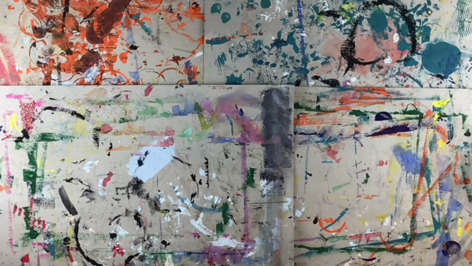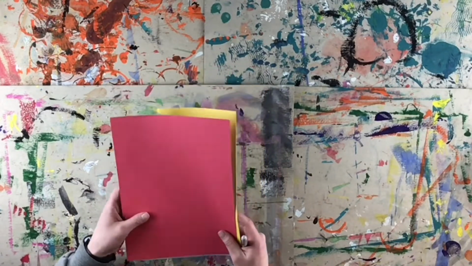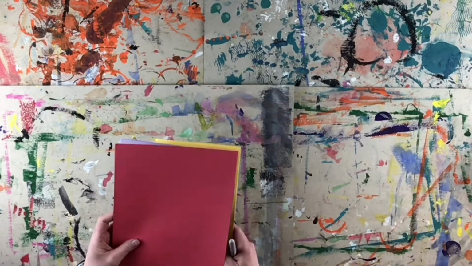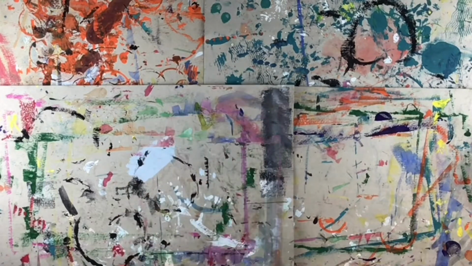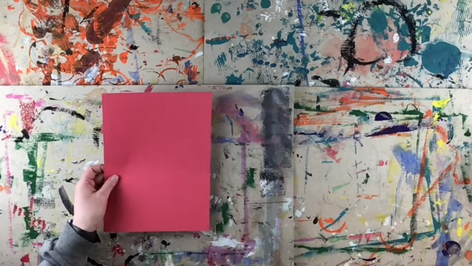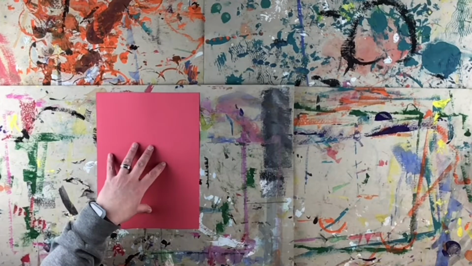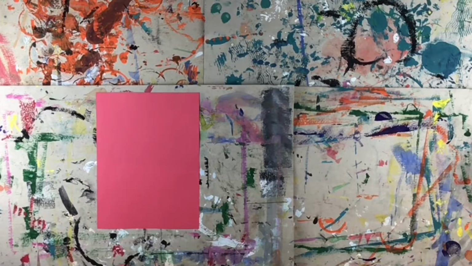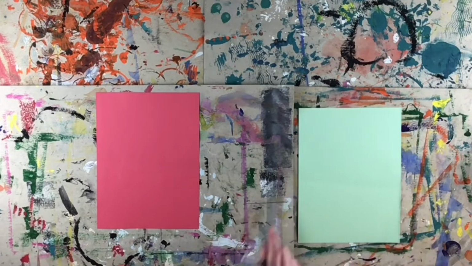So step number one is very simple. You're gonna go to the supply cabinet area, and there's going to be a stack of colored paper. And you're gonna look through it, and you are going to select one color, and as long as it's in the stack, you can use it. So I picked red, and my daughter Jalen picked green.